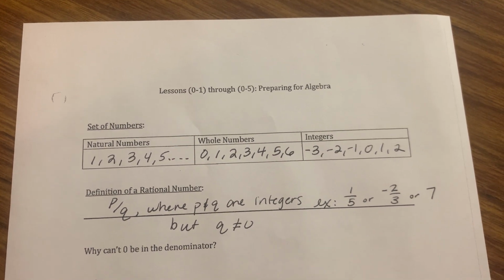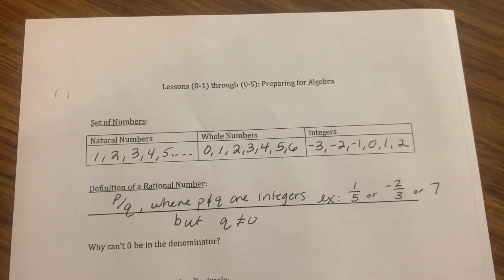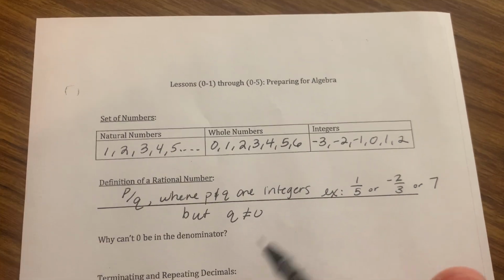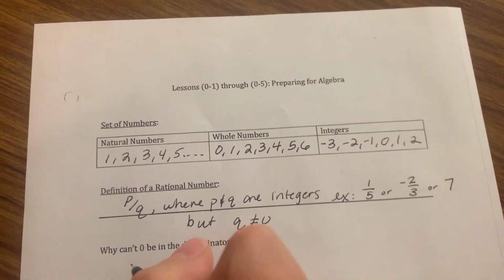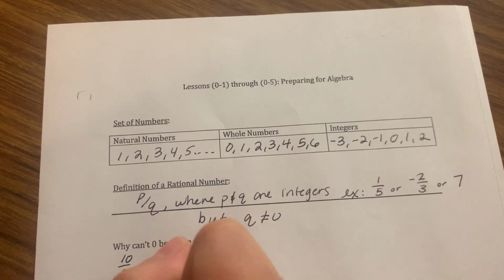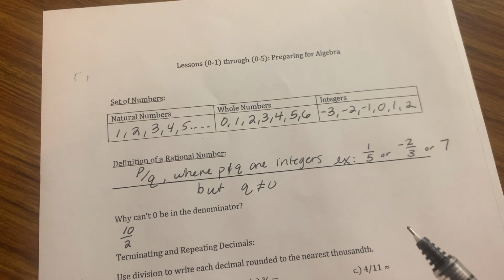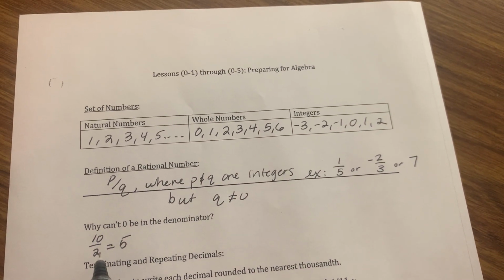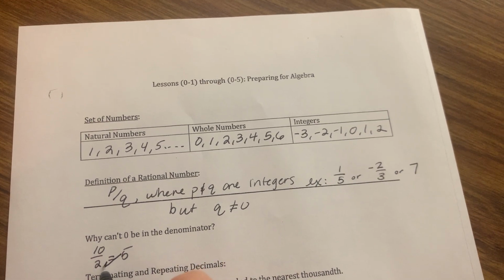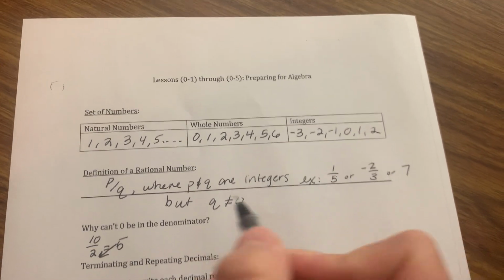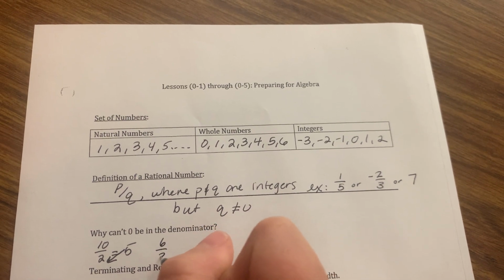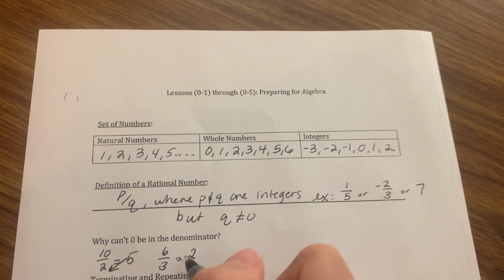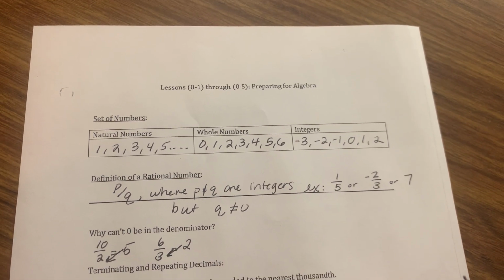Why couldn't you have 0 in the denominator? Because you can't divide by 0. I don't know if you remember that. So let's look at an example. So say we have 10 divided by 2. What does that equal? It equals 5. Why? Because 5 times 2 equals 10. Checks out. All right, what is 6 divided by 3? Well, that's 2 as well. Why? Because 2 times 3 is 6.